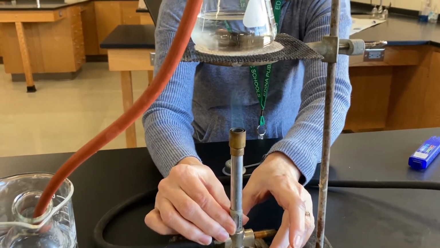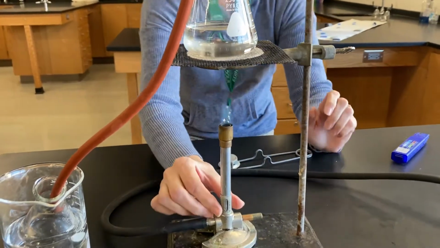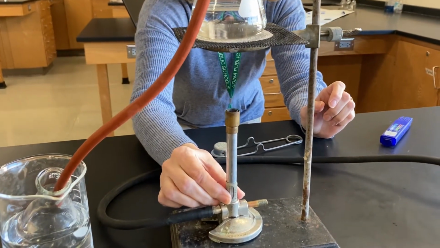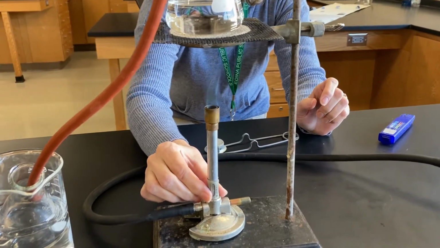We'll get that blue flame nice and big, nice and high. Woo! We got a little draft in here, I think. Yeah, a little bit. We're getting a little breeze.